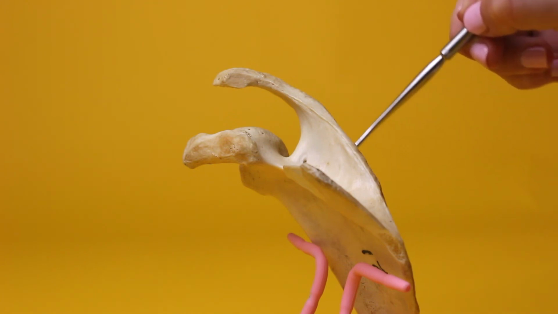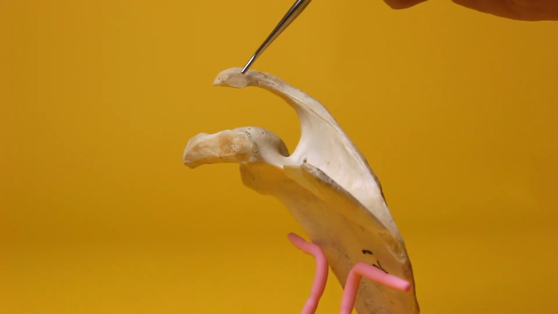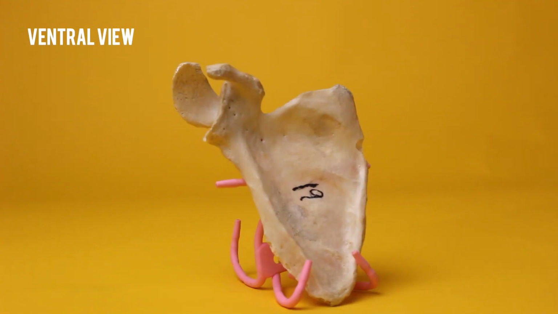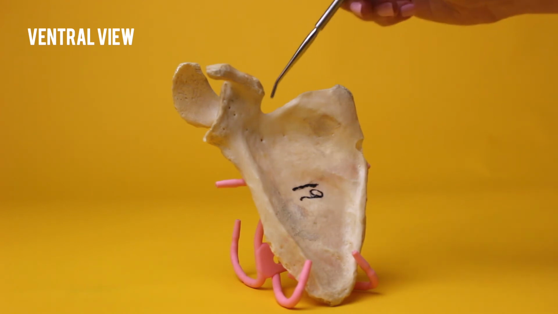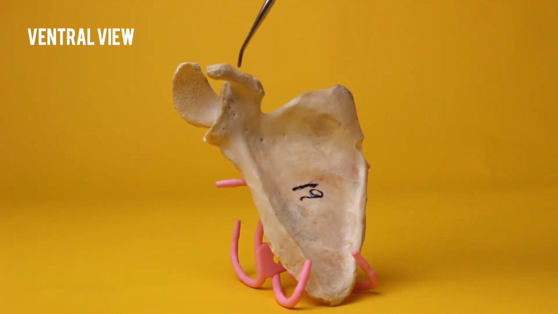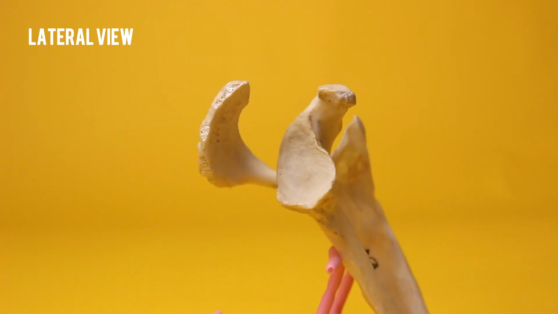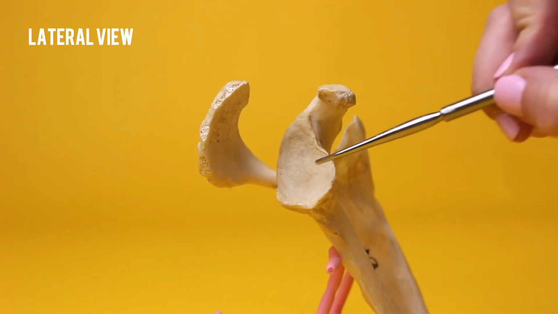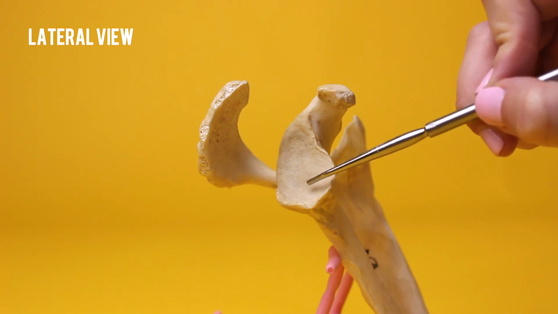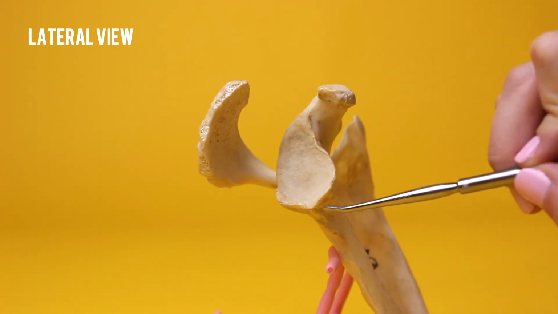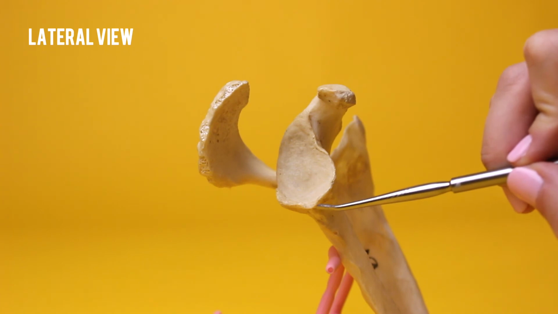The scapular spine leads to the acromion, which is a small oval facet that articulates with the clavicle for the acromioclavicular joint. This is the ventral surface of the scapula. This surface is the subscapular fossa. We can see the scapular notch and the coracoid process. From a lateral point of view, we can see the glenoid cavity, which articulates with the head of the humerus. Here, we can see the supraglenoid tubercle and the infraglenoid tubercle.